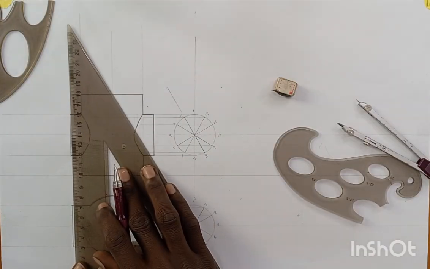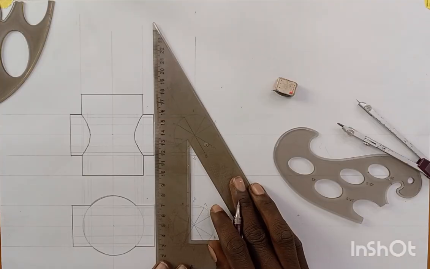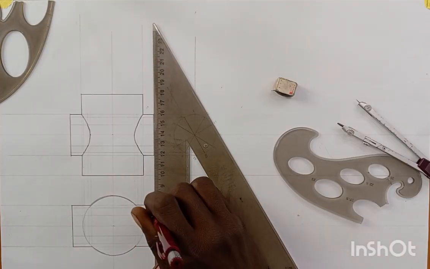You can make this a little bit darker. As you can see, one is not that very dark. So let's make it a little bit darker. Okay. There it is.